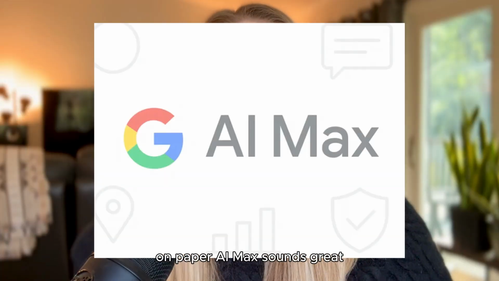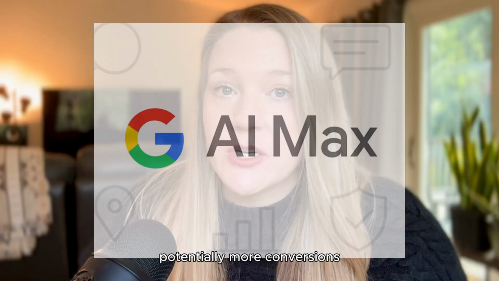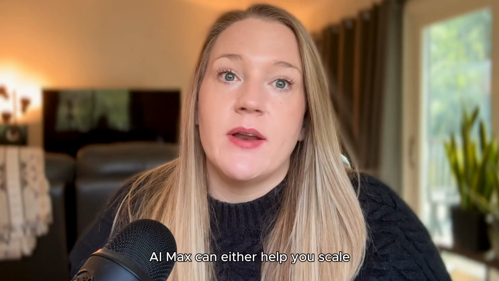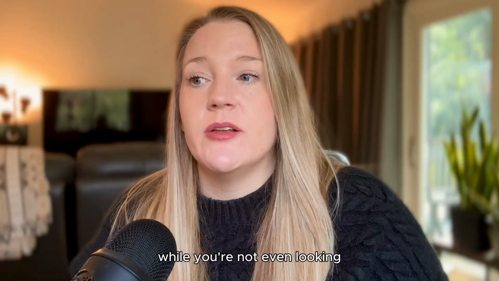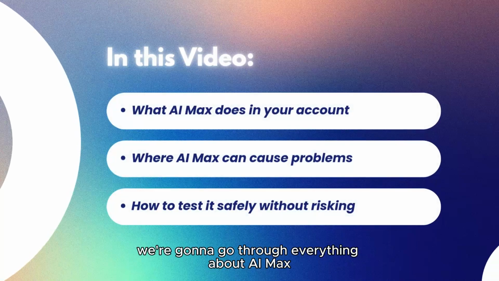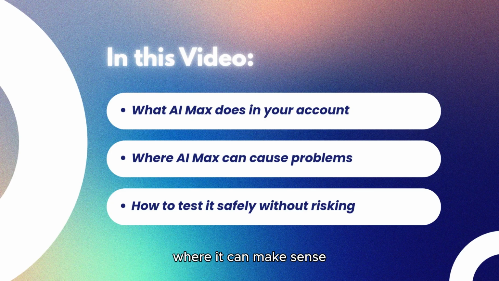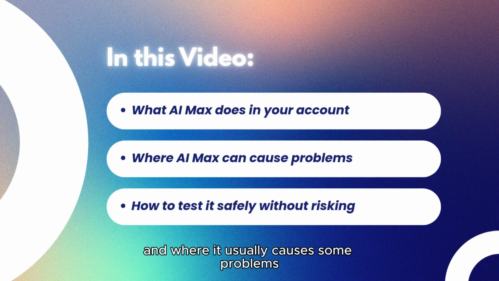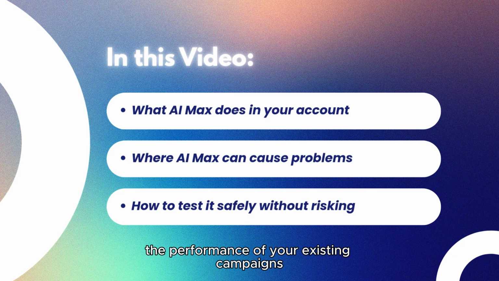On paper, AI Max sounds great. There's less manual work, there's more automation, potentially more conversions. But depending on your account, AI Max can either help you scale or quietly burn your budget while you're not even looking. So in this video, we're going to go through everything about AI Max, what it actually does inside of your Google Ads account, where it can make sense and where it usually causes some problems, and how to test it safely without risking the performance of your existing campaigns.